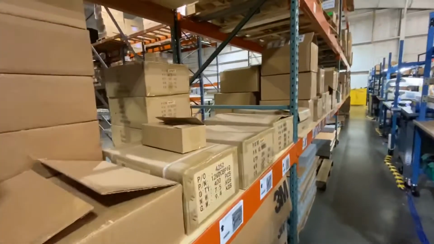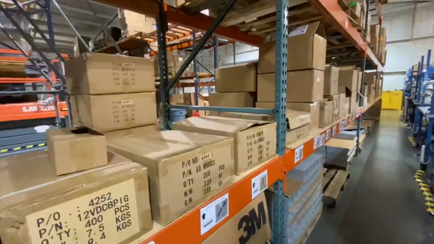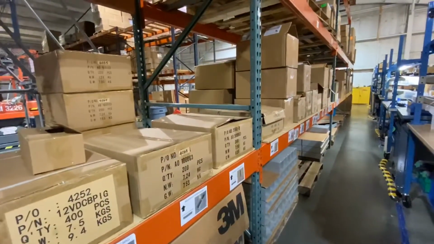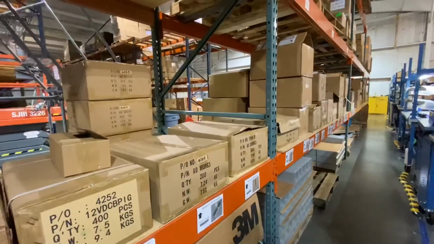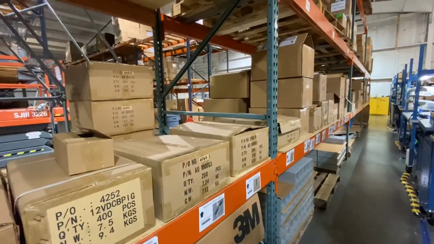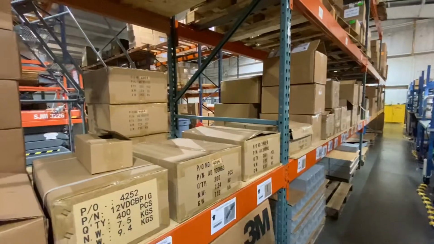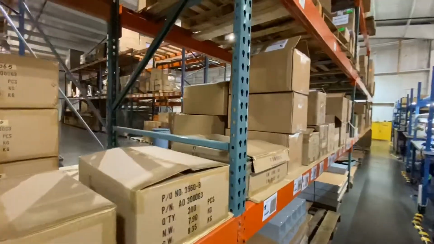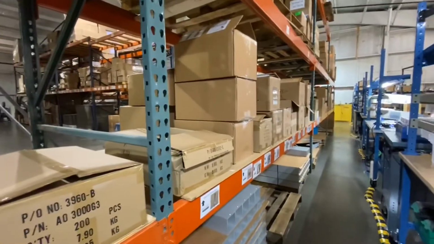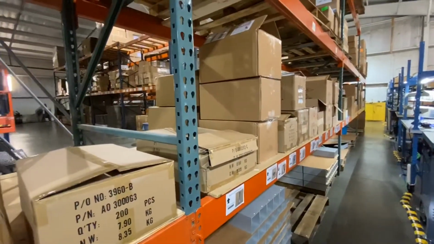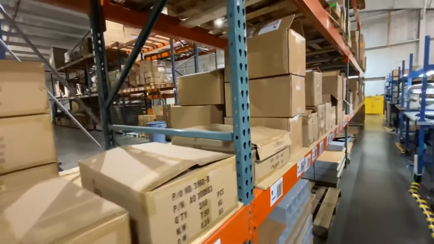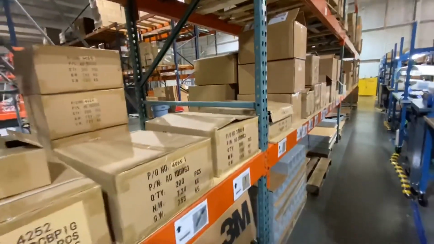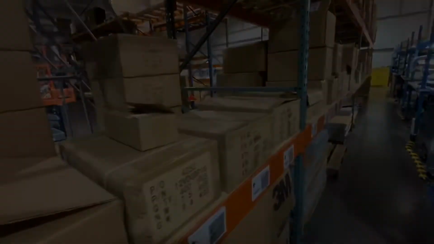So the next step, which we're going to tackle today, is implementing a Kanban system so that we don't run out of supplies. So we'll have visual cues when things need to be ordered. It's basically a backup plan to the digital system that's already in place. So more to come on that.